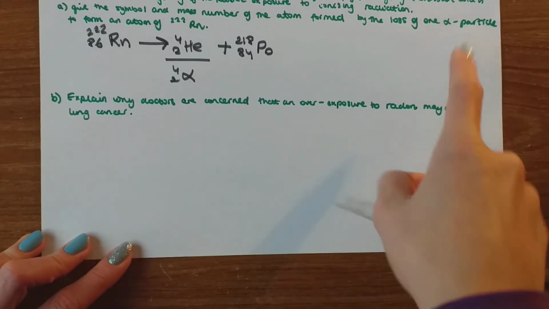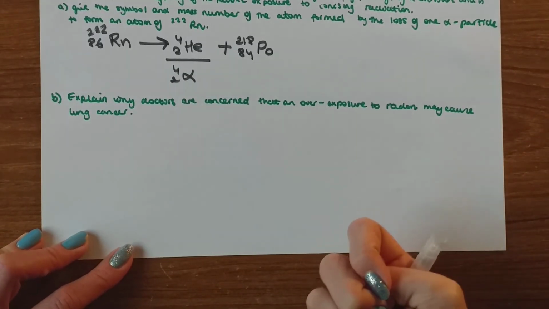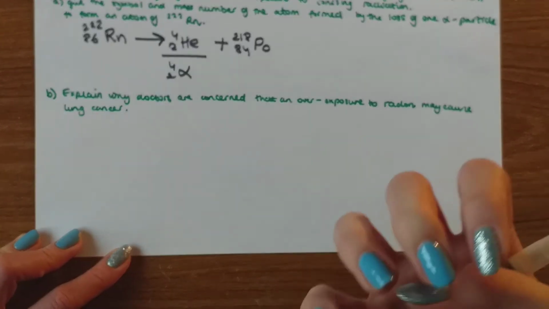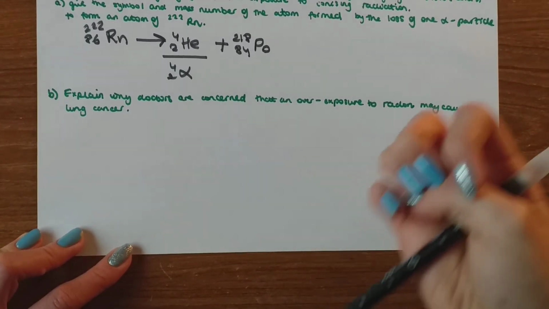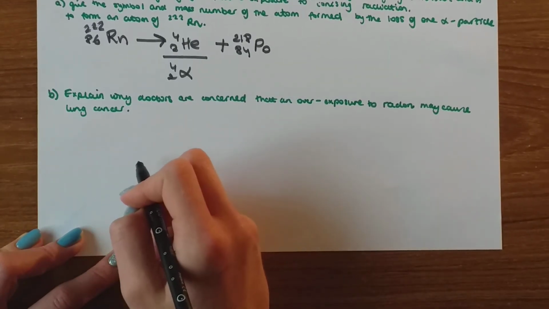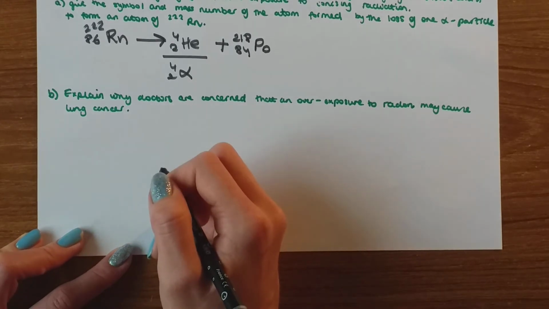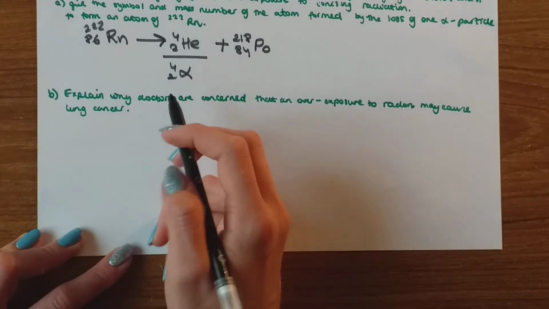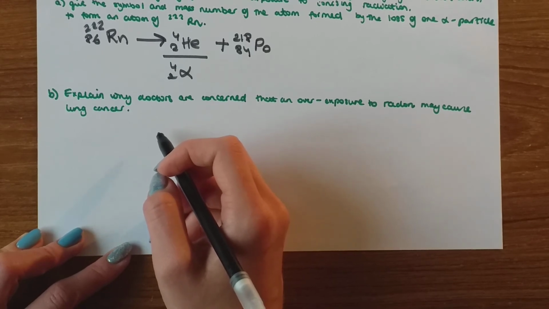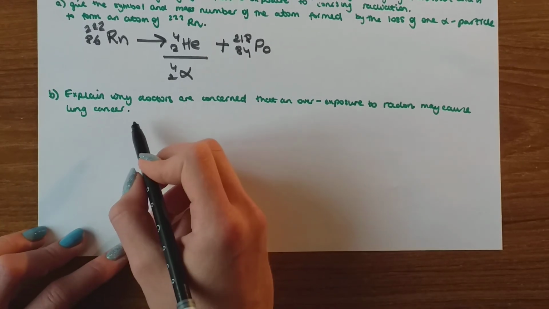So once we breathe in the alpha radiation, it's in our lungs, and it's trapped there because it can't pass through our skin. So it's just in our lungs and therefore has an effect on our cells and can cause mutations and therefore can form cancerous cells and cause lung cancer.